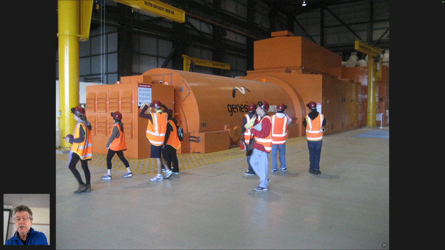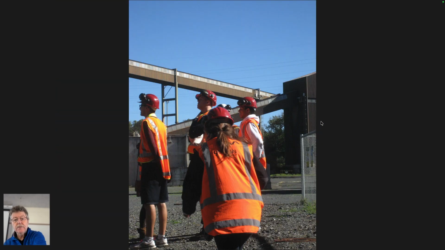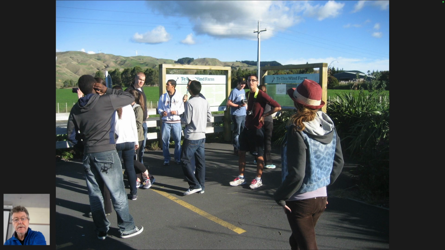This is the natural gas turbine that's been added at the end. So a generator with a spindle in it, the turbine at the end, and something like 700 megawatts.